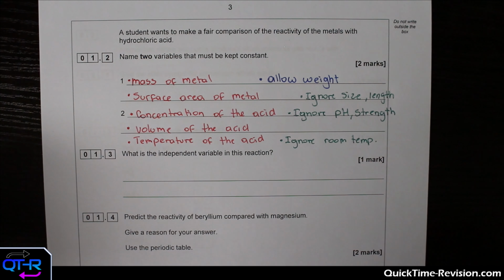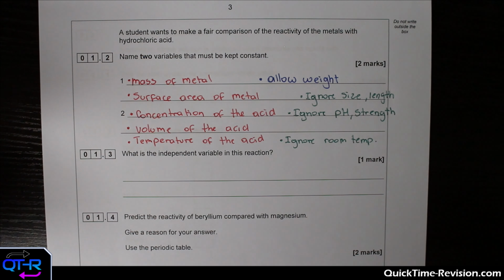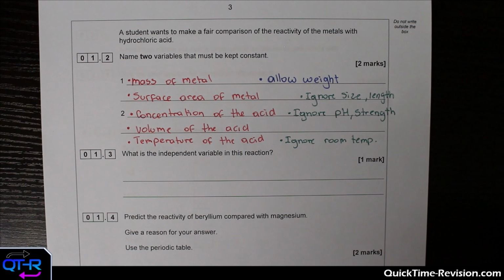Okay, now they're only asking you for 2, but I'm giving you more than 2 just so you have your options open, okay? It's better to know more than what you need than not enough of what you need, just in case you forget one of those.